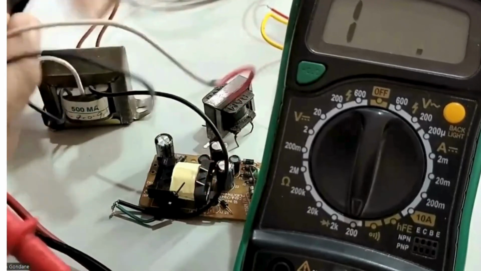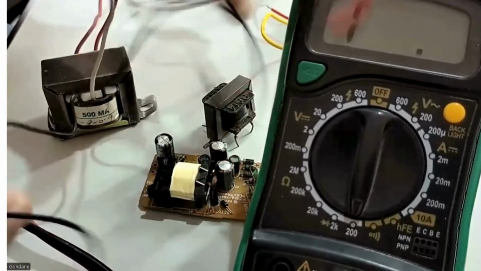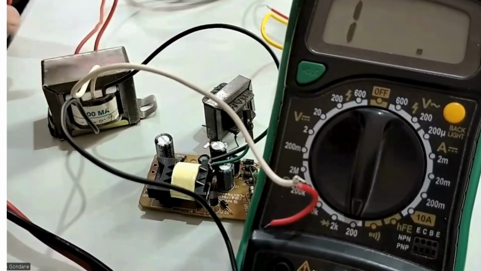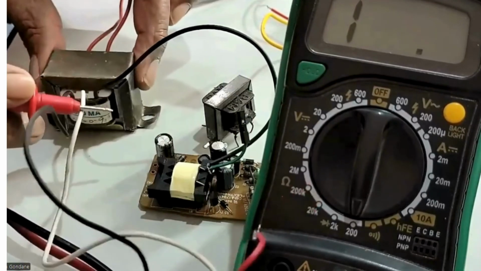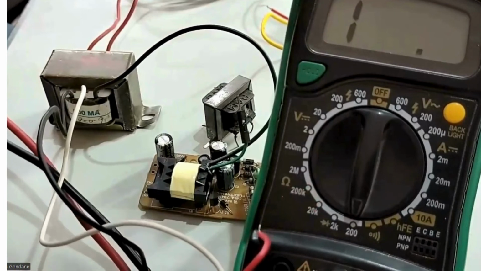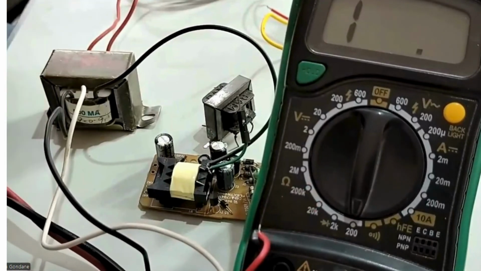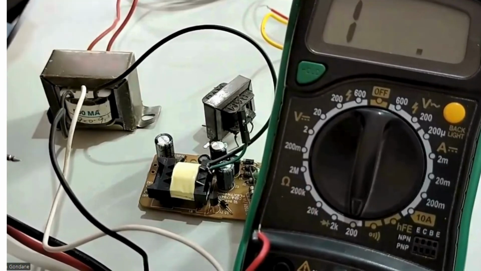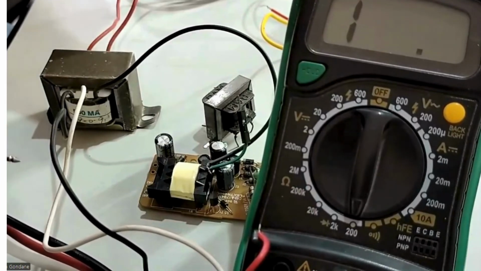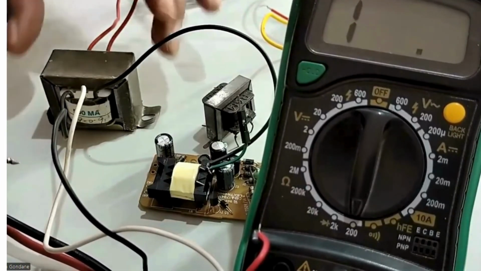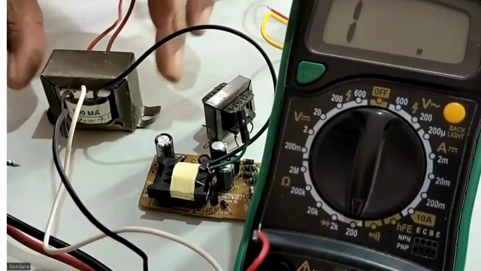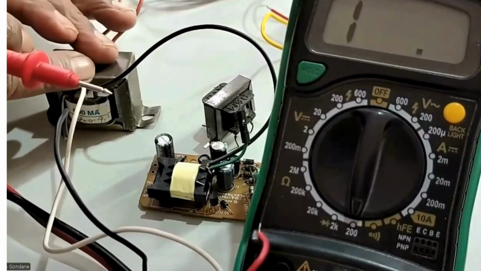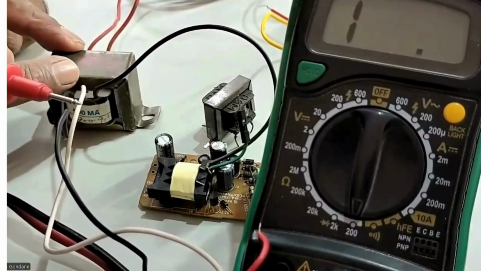Either you can check these two wires or these two wires. You will come to know the primary should be higher resistance and the secondary should be low resistance, because in electronics, except electrical, if you are working on high voltage and distribution or power generation, only there will we use a step up transformer. Otherwise, everywhere it will be step down transformers only.